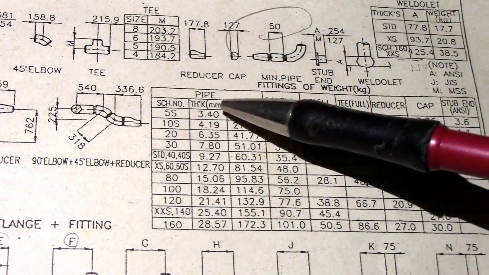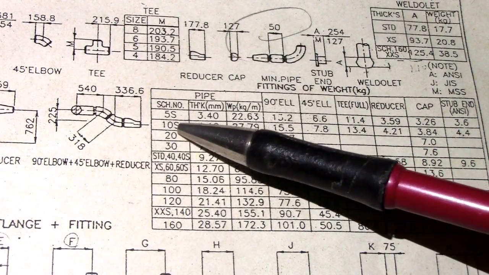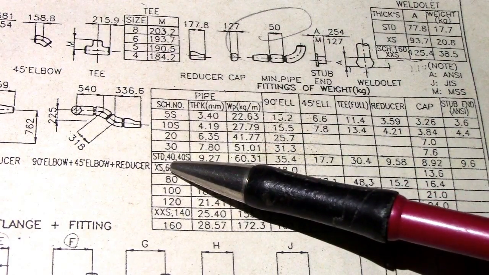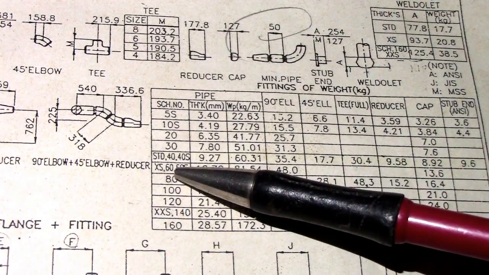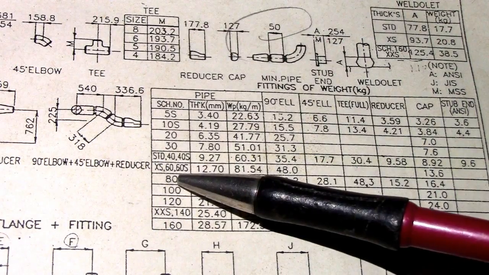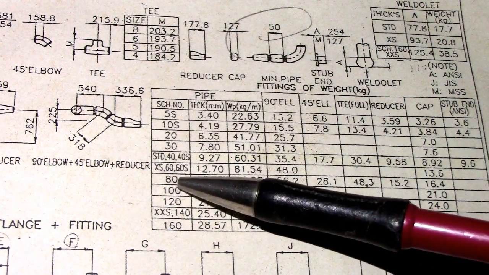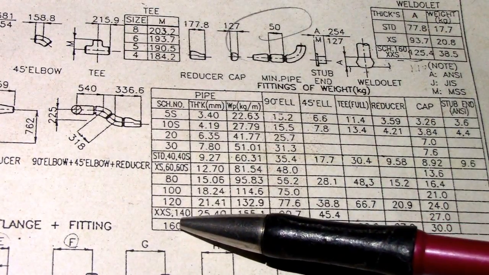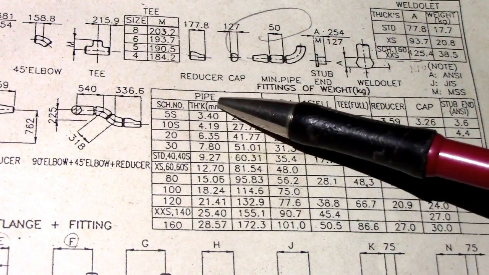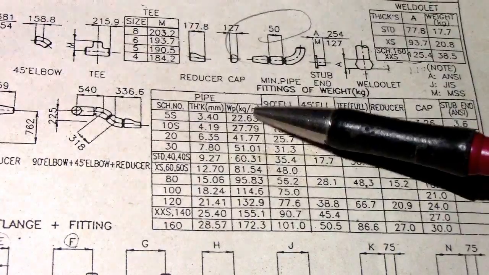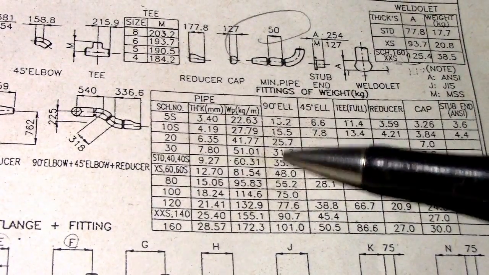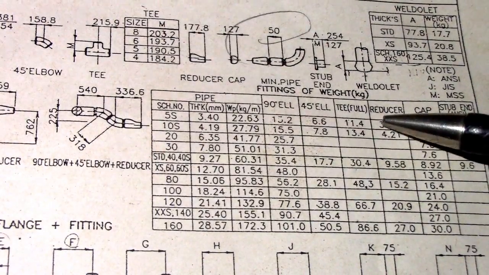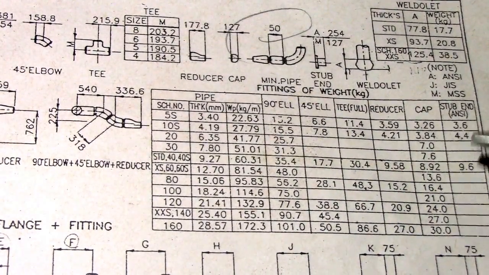So this is for the 5S, 10S, 20, schedule 30, standard 40, 40S, schedule 60, 60S, extra strong 80, and then 100, 120, 140, and 160. So this is the thickness, kilogram per meter. 90 degrees elbow, 45 degrees elbow, tee, reducer, cap, and stub end.